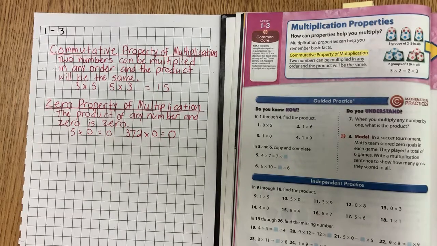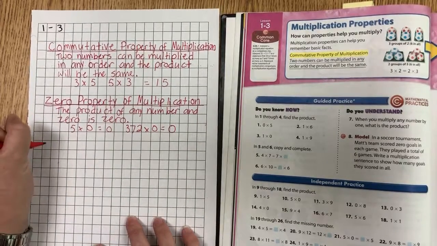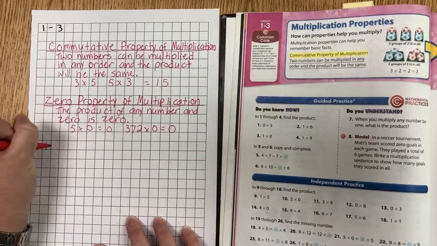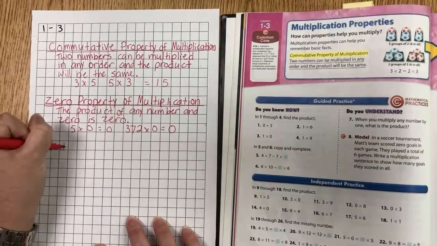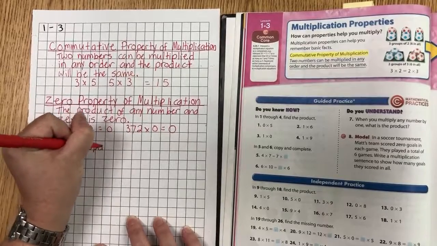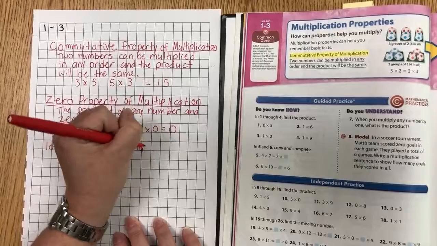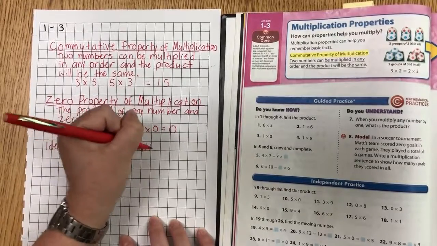In multiplication. The last one that we're going to look at is arguably as easy as the 0 property. It is the identity property. The identity property of multiplication. Sounds super official.